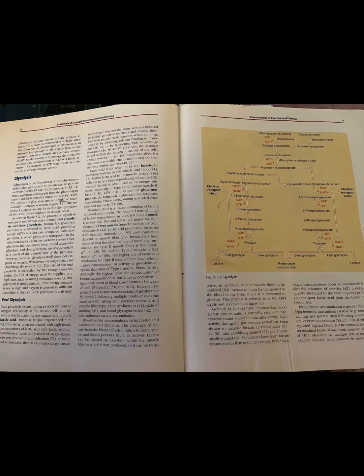phosphate. Creatine kinase activity remains elevated if exercise is continued at a high rate of intensity. If exercise is discontinued or continues at an intensity low enough to allow glycolysis or the oxidative system to supply an adequate amount of ATP for the muscular cells' energy demands, the sarcoplasmic concentration of ATP will likely increase. This increase in ATP then results in a decrease in creatine kinase activity.